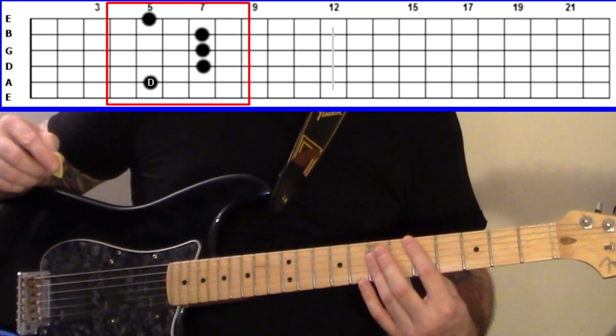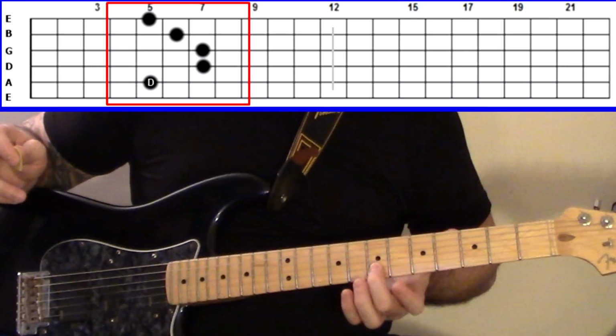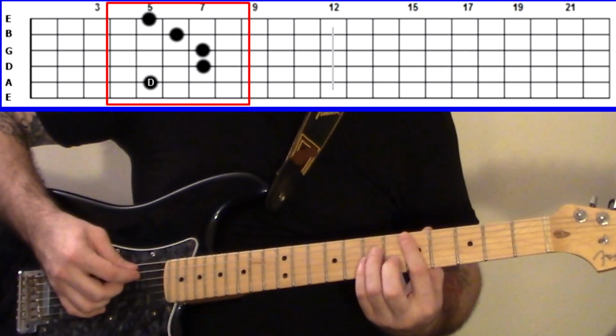So this is not a major chord, but it's a minor chord. So I have to know where my 3rd is and lower that by 1/2 step. So here's my D minor chord here.